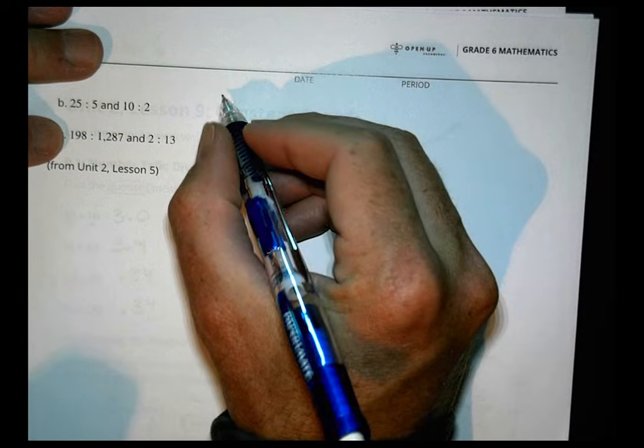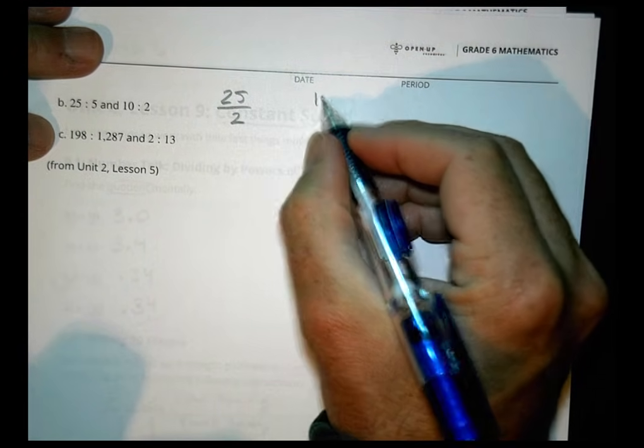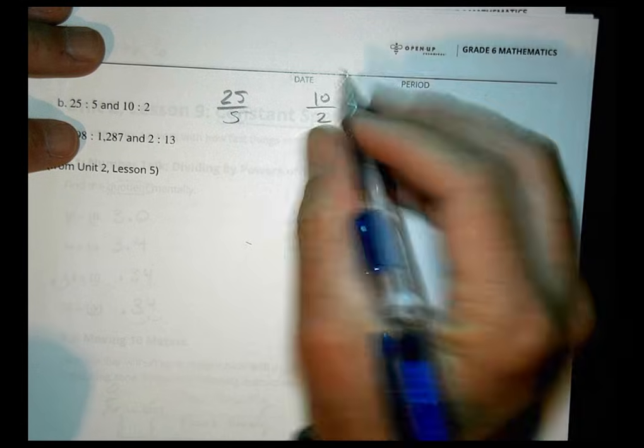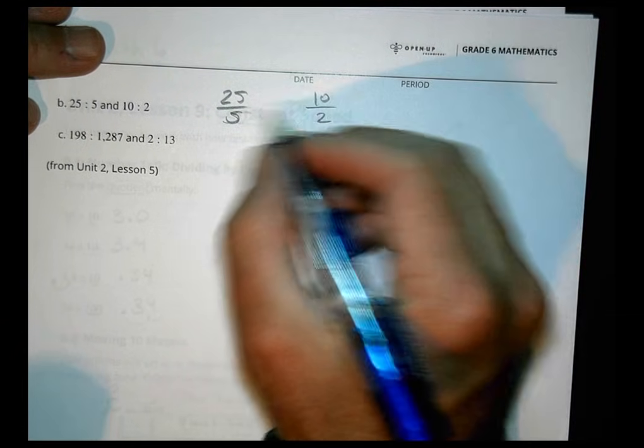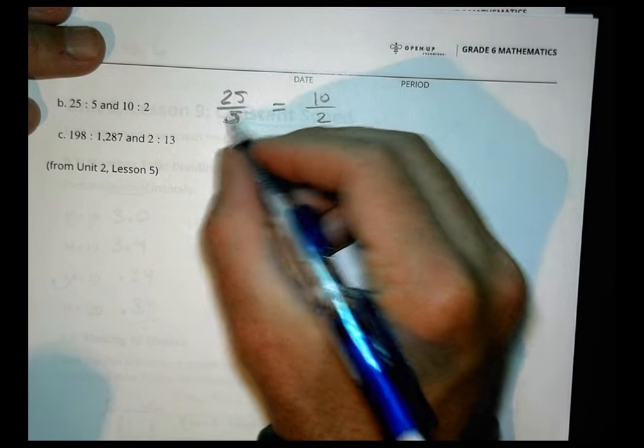Again, another equivalent ratio. This one's a little different. We have 25 to 2, and then we have 25 to 5, and then 10 to 2. When you look at this, there's not a clear move over, make them work. I know it's equivalent because it told me it was, but I can't prove it with just a quick number thing here.